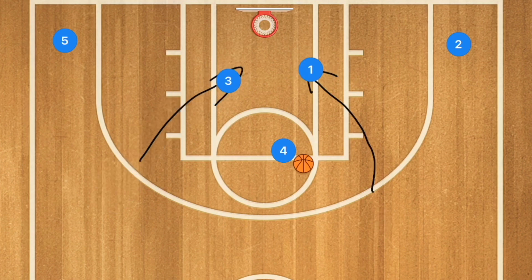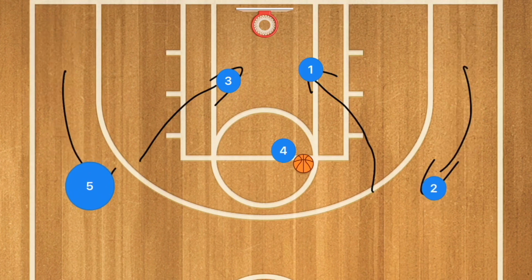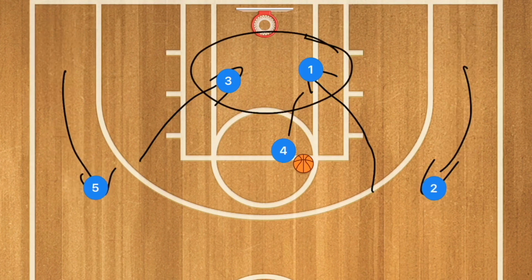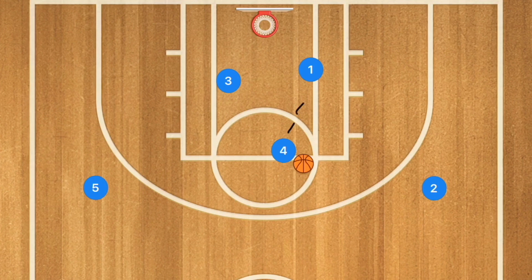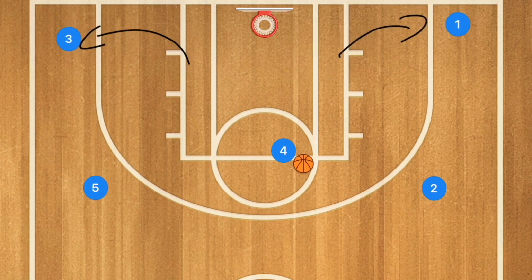When they cut to the rim, players 5 and 2 will be popping up towards the wings. If they're open, definitely hit them with a pass, because that is our number 1 option. Player 1 and 3 will then fill out towards the corners if they don't get hit by a pass, and player 4's next option will be to hit either player 5 or player 2 with a pass.